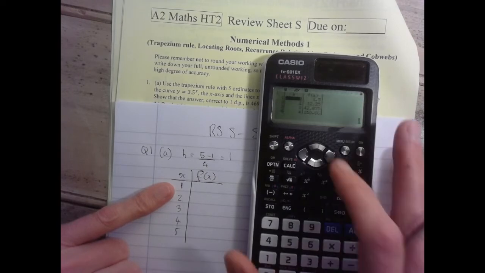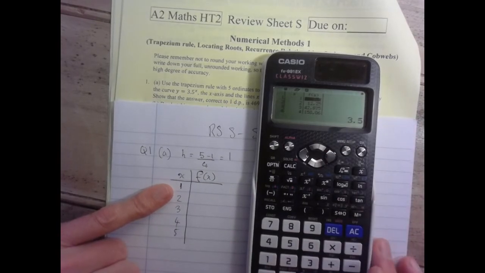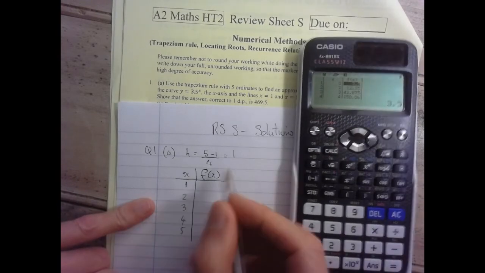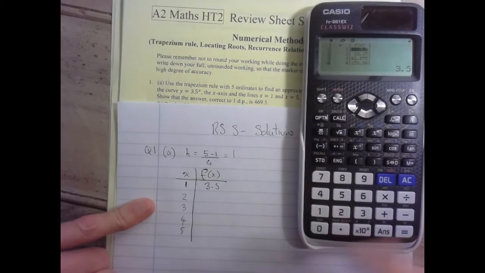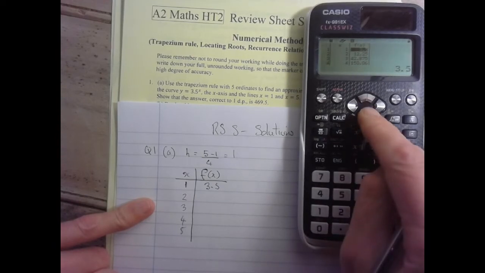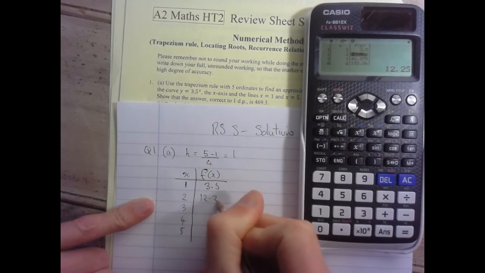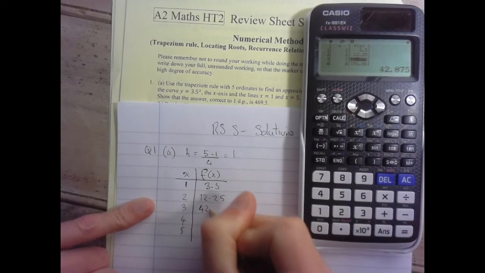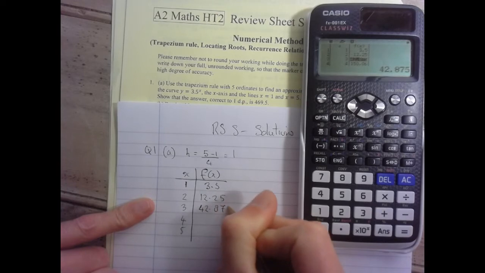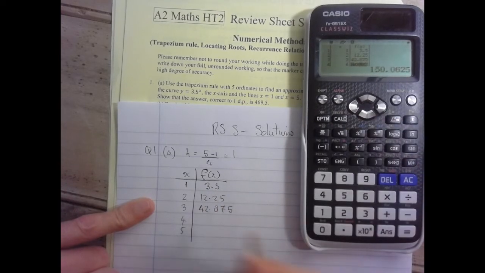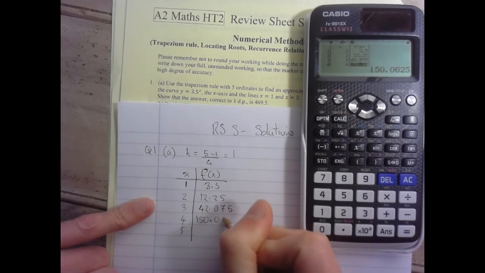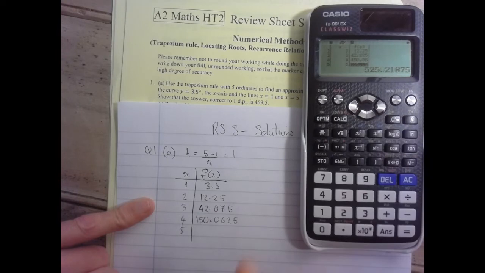Another little thing is, it's good to mouse across onto the value, so I can see that really clearly on my display, and I'm going to mouse down as I go, so I get these values very, very accurately written in. So where it's exact, I'll just write 3.5. So the next one, if I go down, is 12.25, that's nice and easy, because it's exact. And now I'm going to get 42.875. Now I know the answer is required to 1 decimal place, but it's all about accuracy, so I'm going to keep a good level of accuracy, 150.0625.